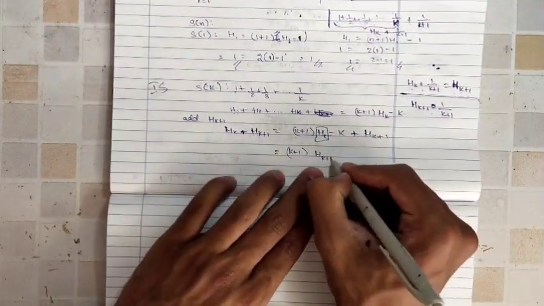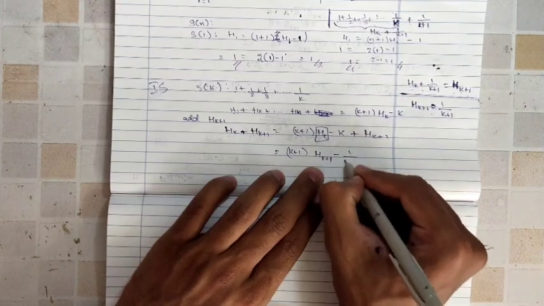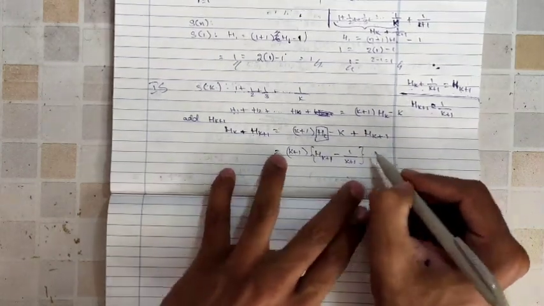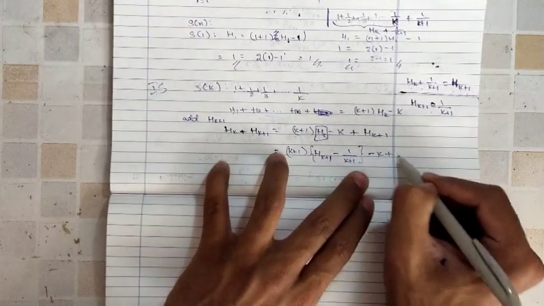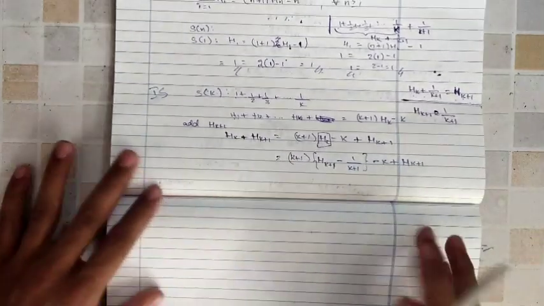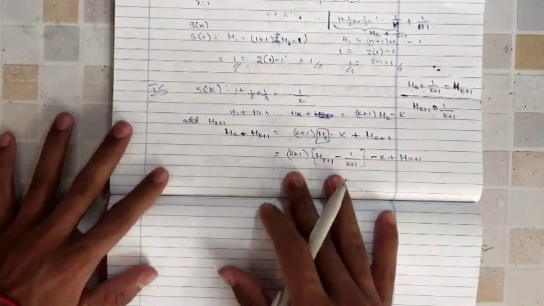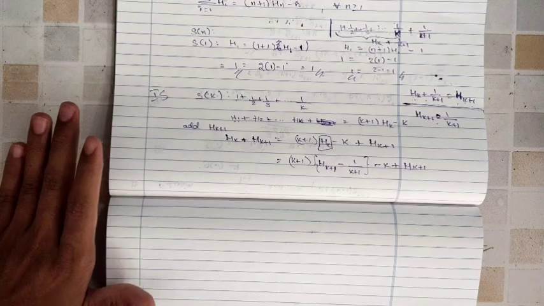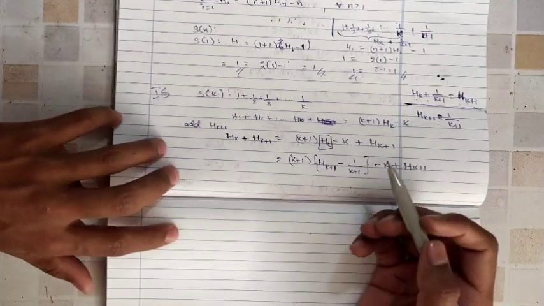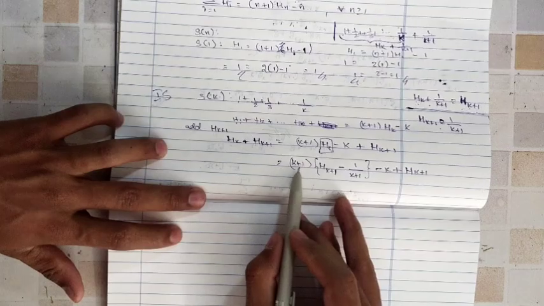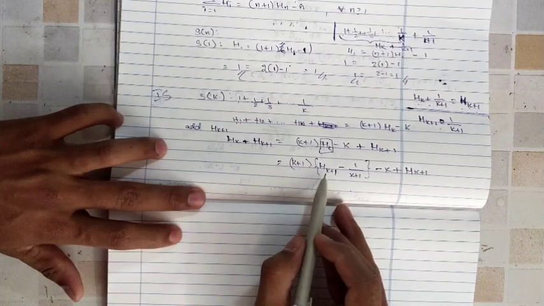So h of k plus 1 minus 1 by k plus 1. Instead of h of k I wrote like that, then minus k plus h of k plus 1. Okay. Now what I can do, now I can start taking this common term. So which I can take as common, that is nothing but h of k plus 1, or you can take only k plus 1 also, k plus 1 into h of k.